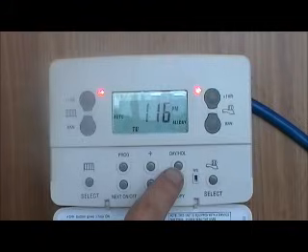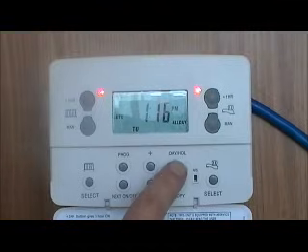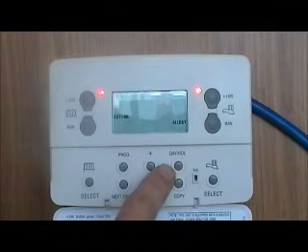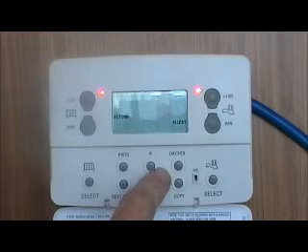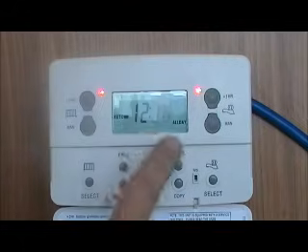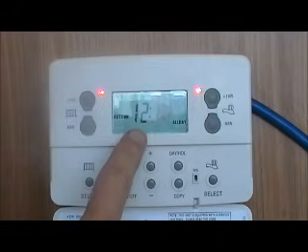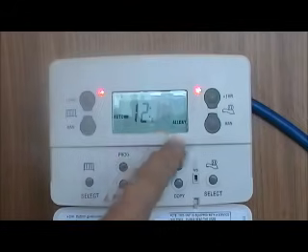The day hold button is useful if you're going away and you don't want the heating or hot water to come on whilst you're away. So press this button, and what you can do now is set the date that you want the system to start working again. So this is the year, 2012. Not going to change that. Press day hold, and then this isn't the time, this is the date, day and month.